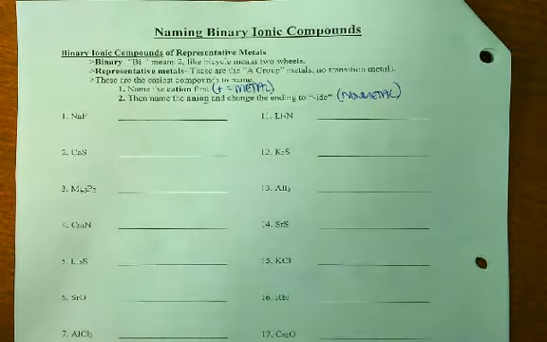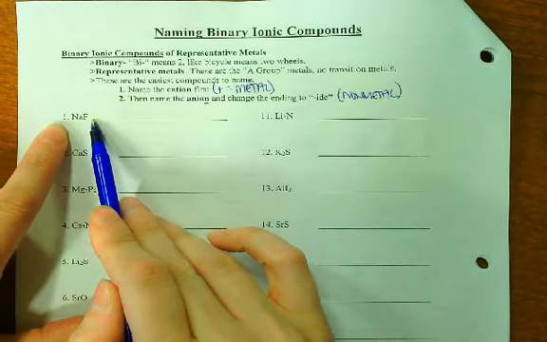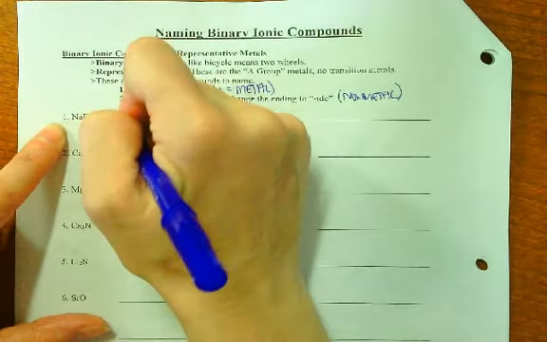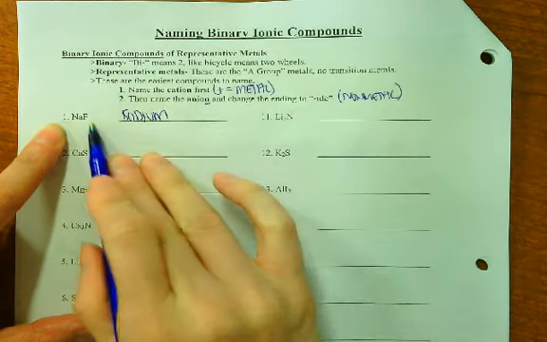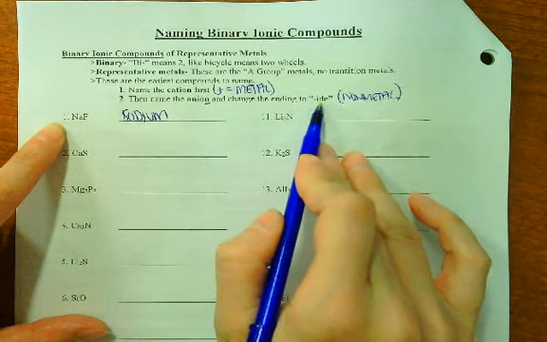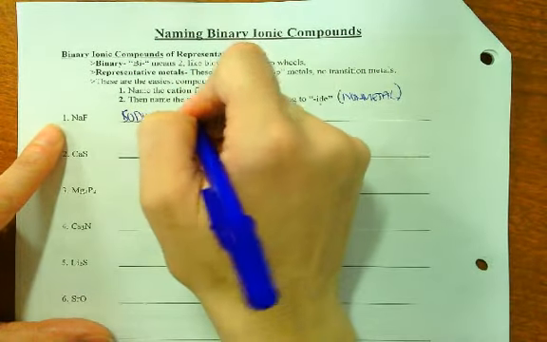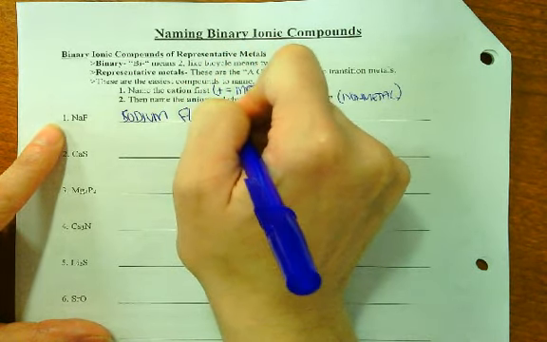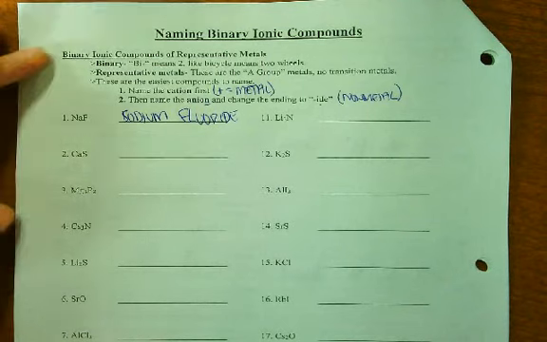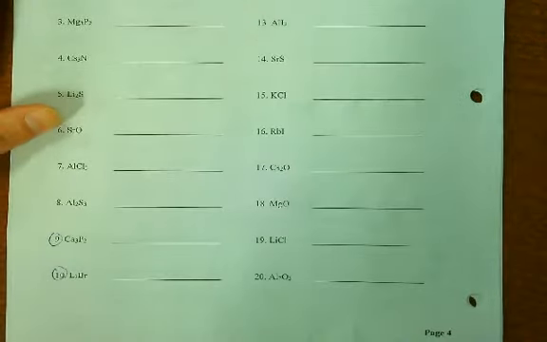Okay? And really, it's the order it's written in. So Na and F, this is sodium and this is fluorine. So step 1, I name the cation, sodium. And then I name the anion, fluorine, but I change the ending to ide. So instead of fluorine, I would say fluoride. F-L-U-O-R-I-D-E.